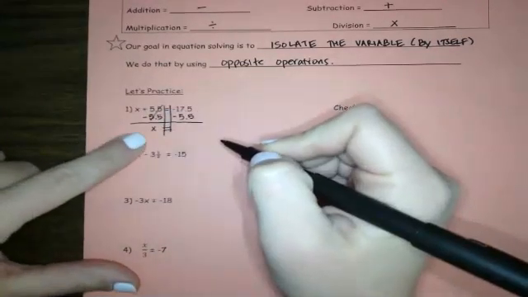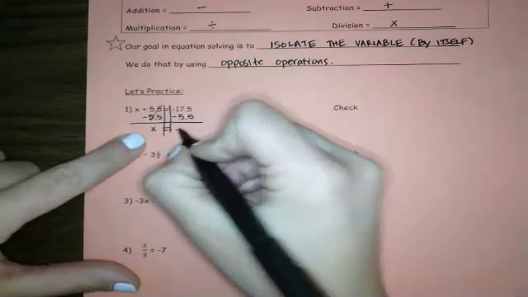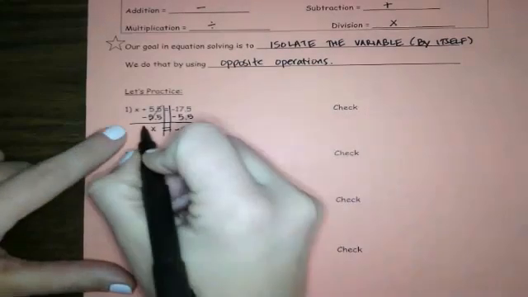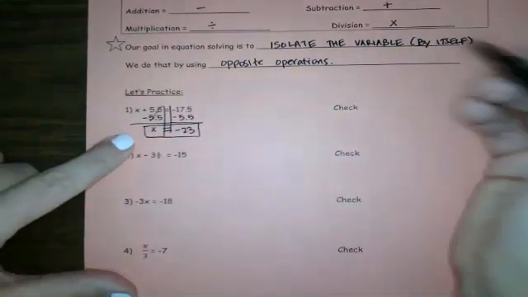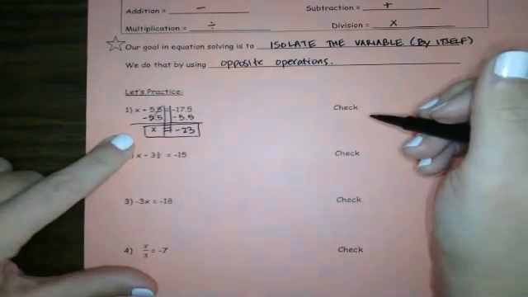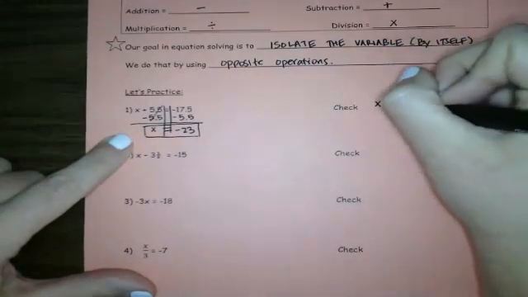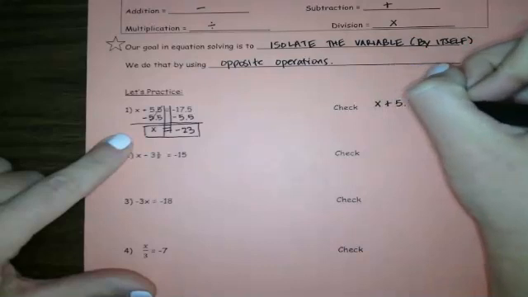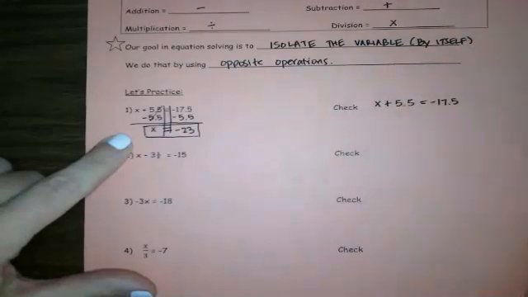We've isolated the x. So then negative 17.5 minus 5.5 is negative 23. Just be careful with that, okay? And again, you can use your calculator to help you with that. Now, what we're going to do on our check, okay? Our check is always the same kind of process. Step 1 is we rewrite the exact equation we were given. Okay, exactly as it was given to you.